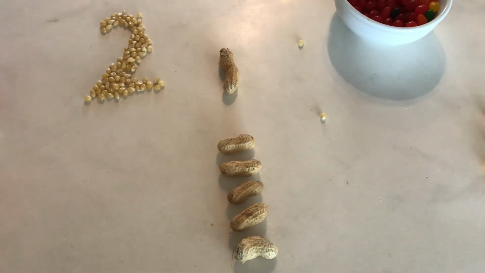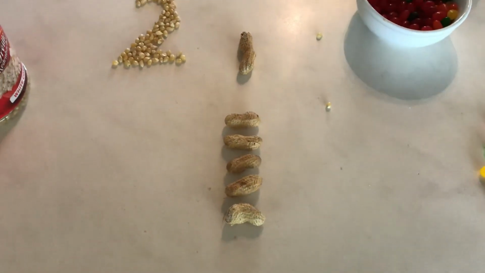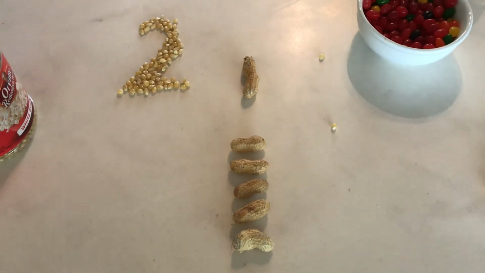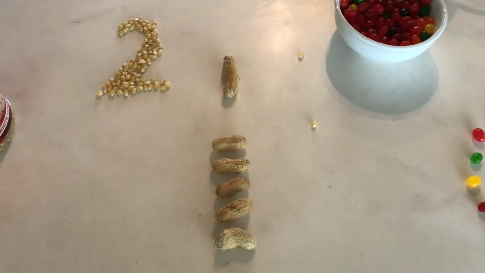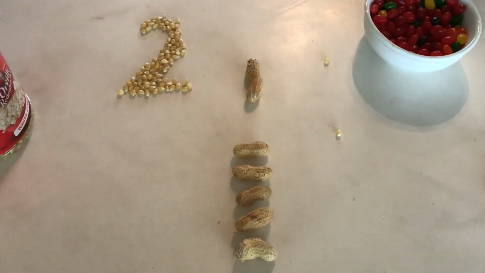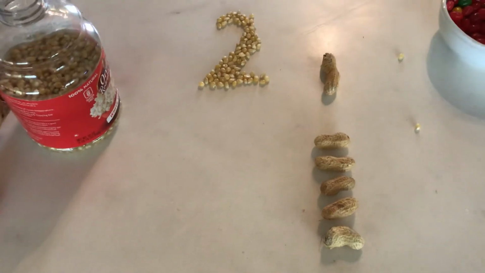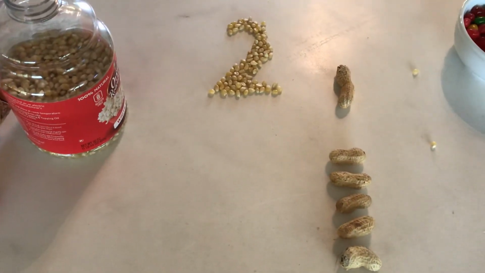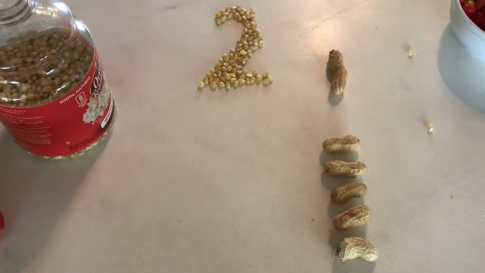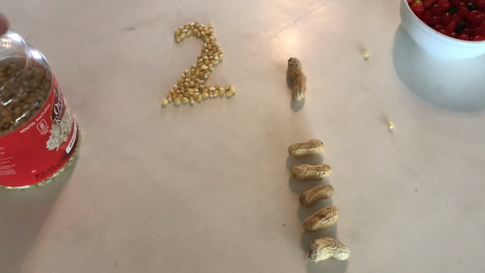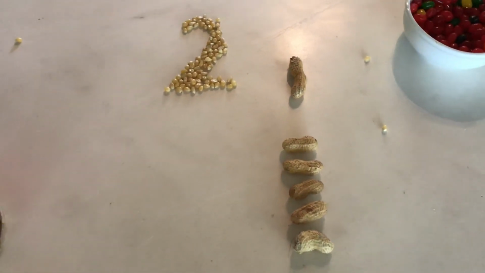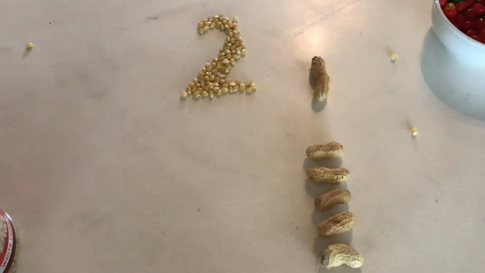Isn't that funny? So today's art activity is all about drawing with things that you might have, either jelly beans for Easter, peanuts, popcorn, marshmallows. You could even go outside and get yourself some little bitty rocks. You can draw with all kinds of things.